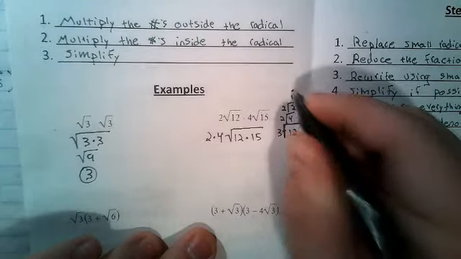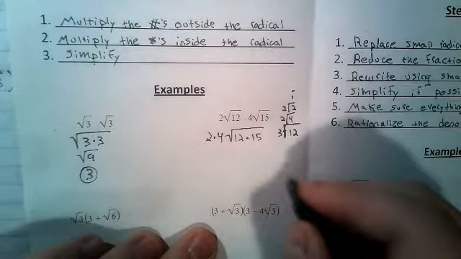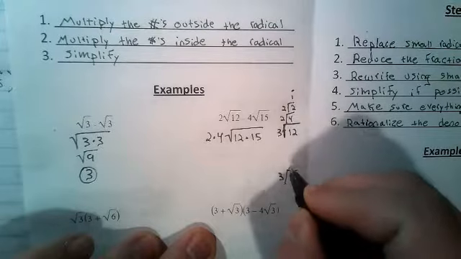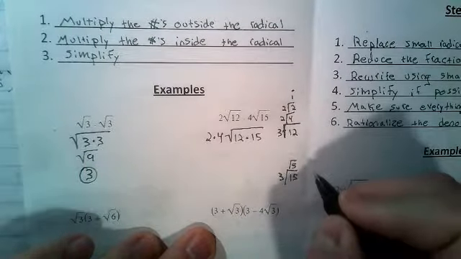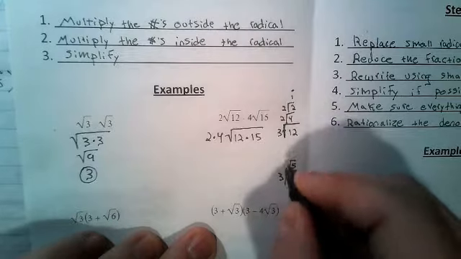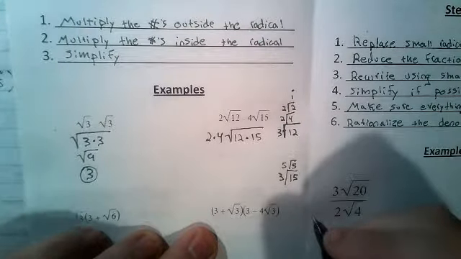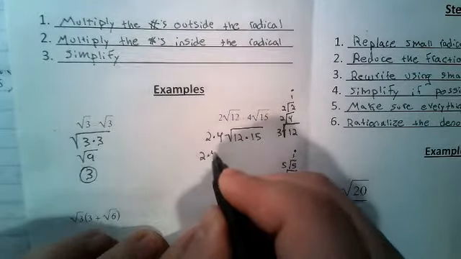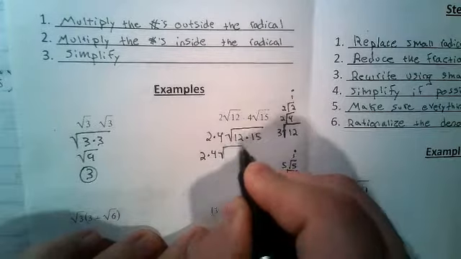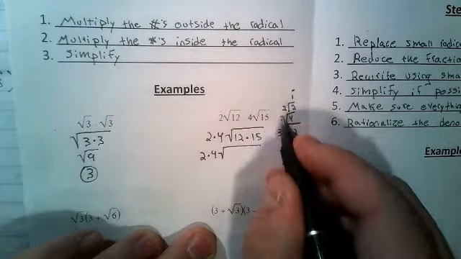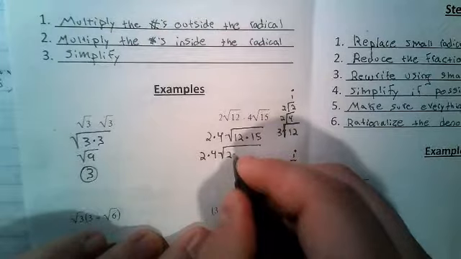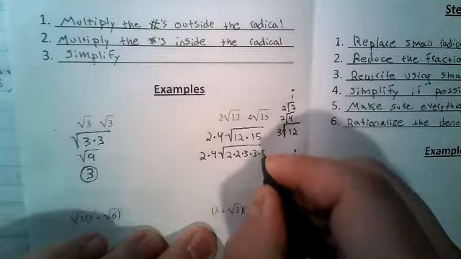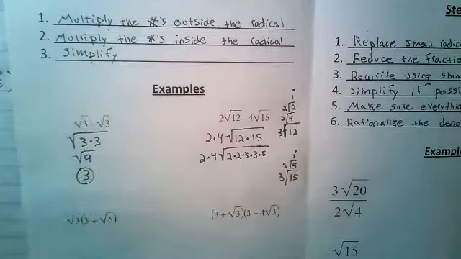And the prime factorization of 15: I've got 3 and then 5. So what I'm left with is 2 times 4 times the square root of 2 times 2 times 3, that's my 12, and then 3 times 5, that's my 15.